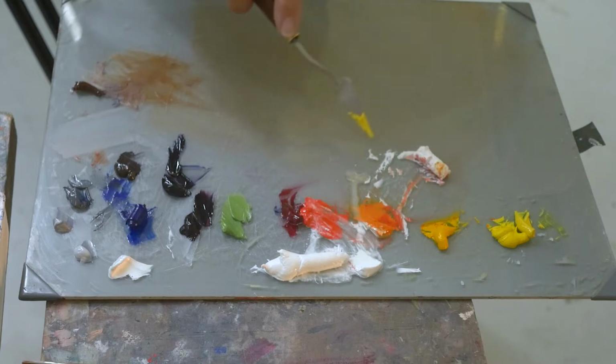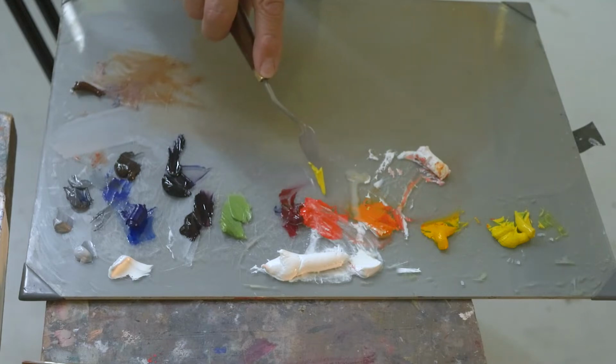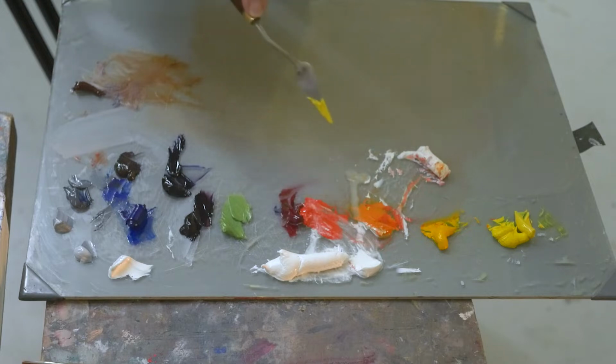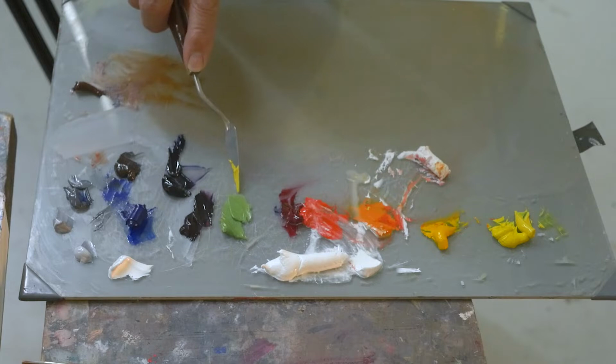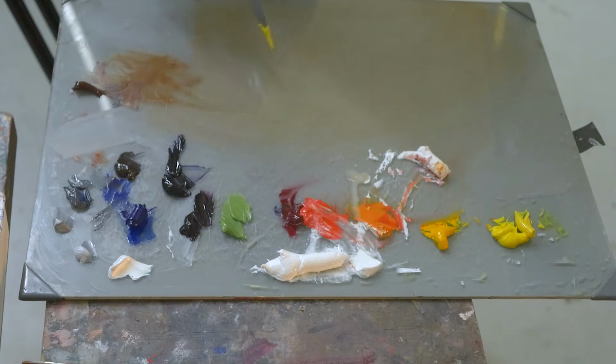Okay. This is an orange made from the cad yellow light and the cad red light. Alizarin. The green is from the cad yellow light and the ultramarine blue.